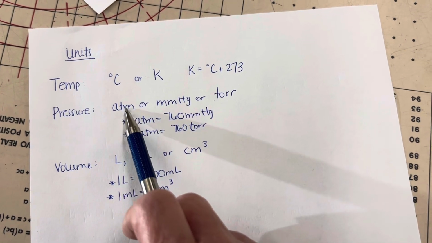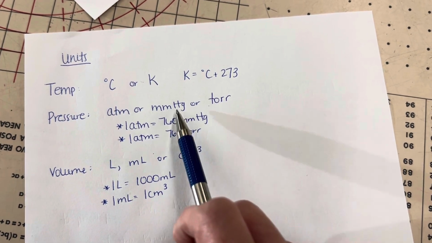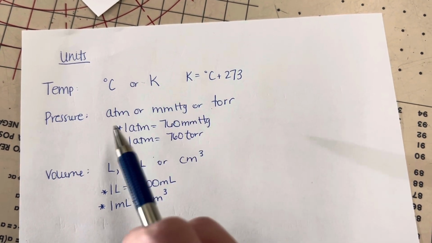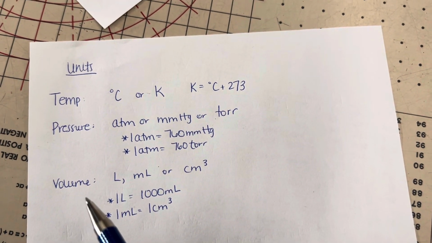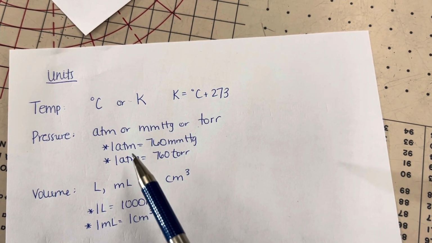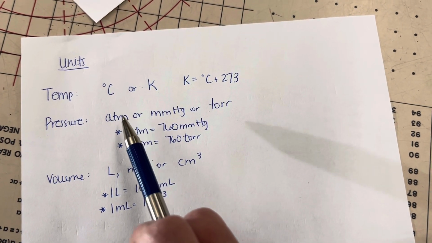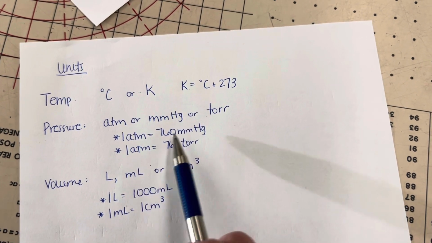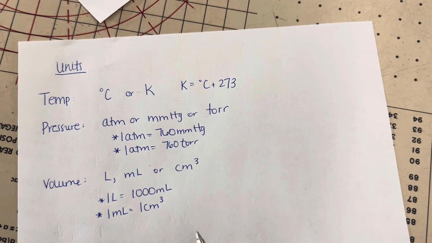Pressure can be in ATMs, millimeters of mercury, or torr. It doesn't have to be in one of them more than the other. It just depends on how the problem reads. So if we look at our conversion, if we have to go into one of these, please make sure that you know the conversion, okay, to be able to swap out.